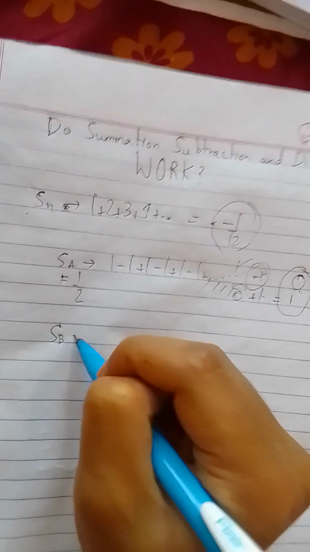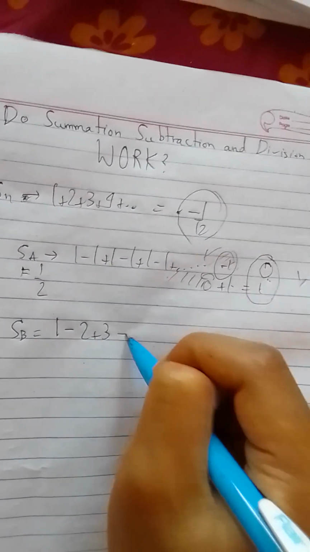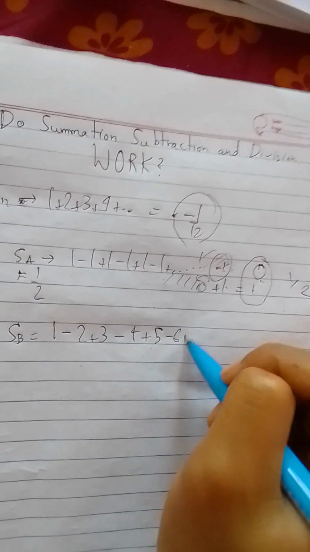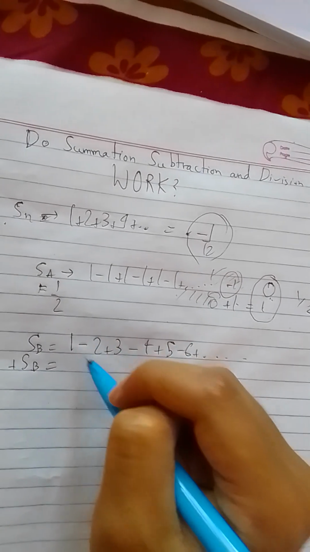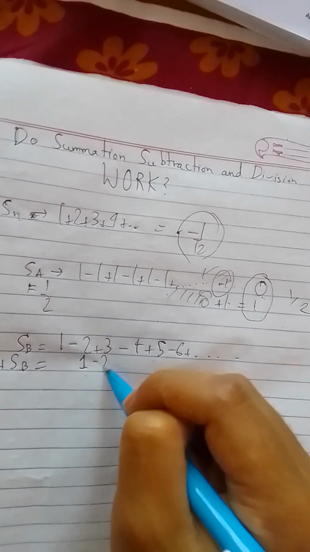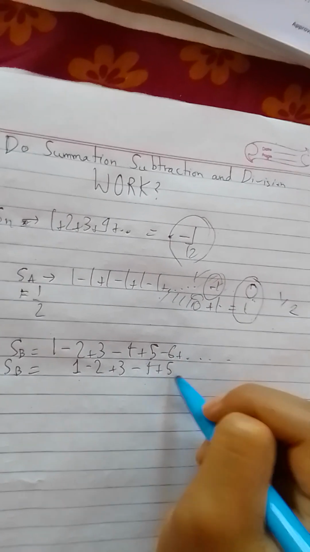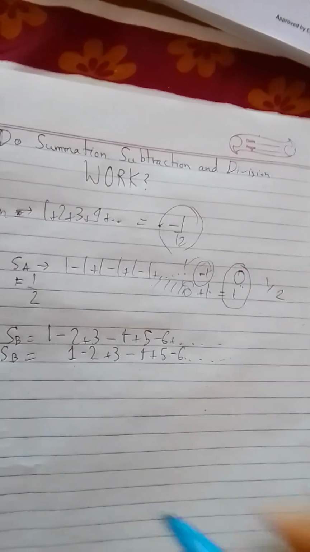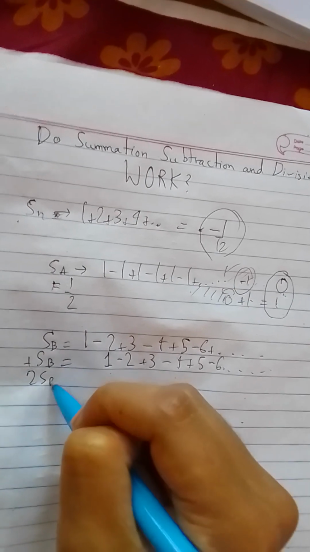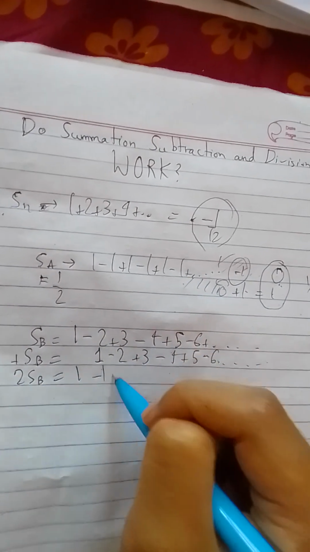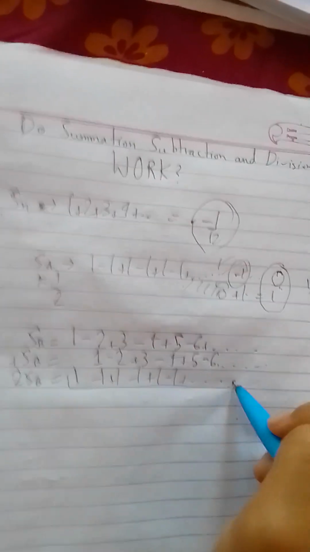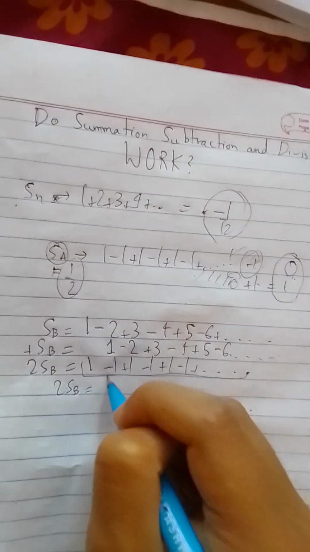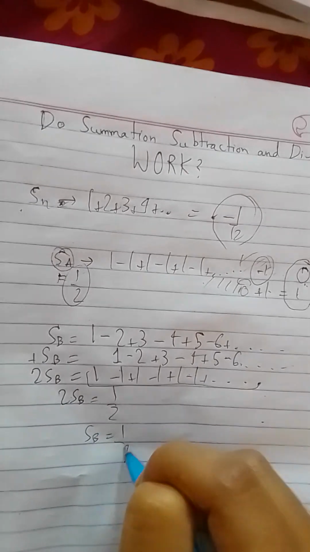Now let's take another sum. 1 minus 2 plus 3 minus 4 plus 5 minus 6 and so on. Then we add it again, but we shift the term one step to the right. So it's 1 minus 2 plus 3 minus 4 plus 5 minus 6 and so on. If we add these, this becomes 2SB equals 1 minus 1 plus 1 minus 1 plus 1 minus 1 and so on. This is equal to SA, whose value is 1 by 2. So 2SB equals 1 by 2, or SB equals 1 by 4.